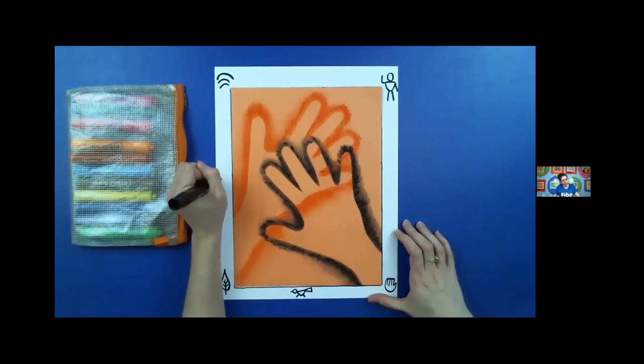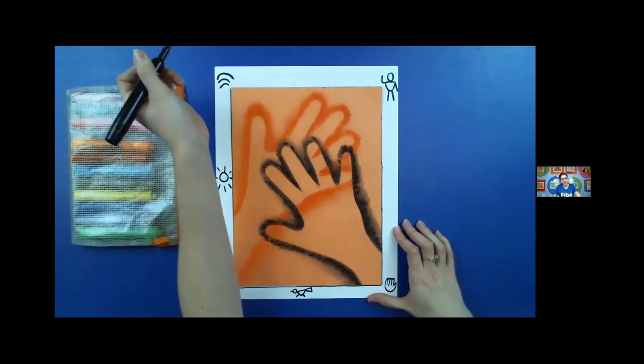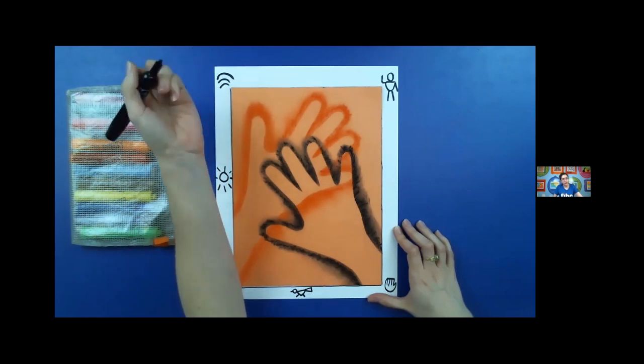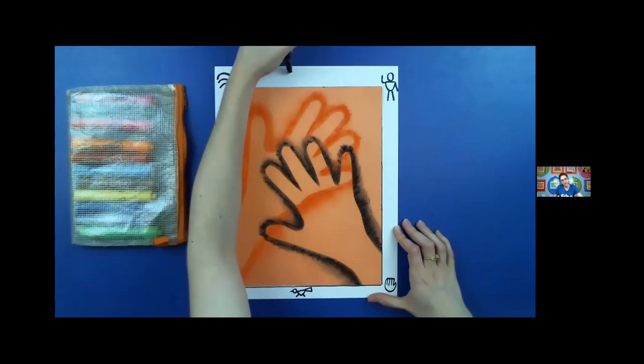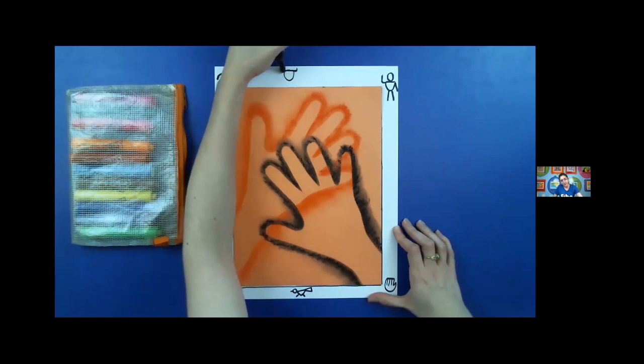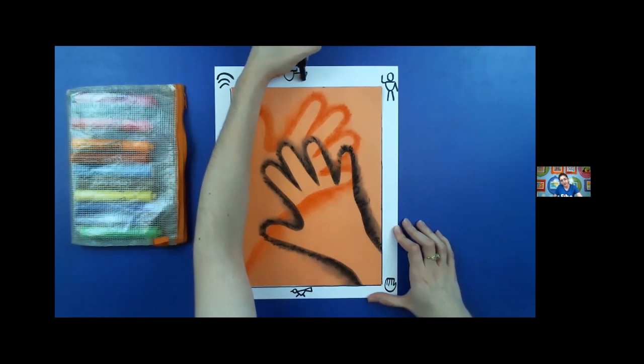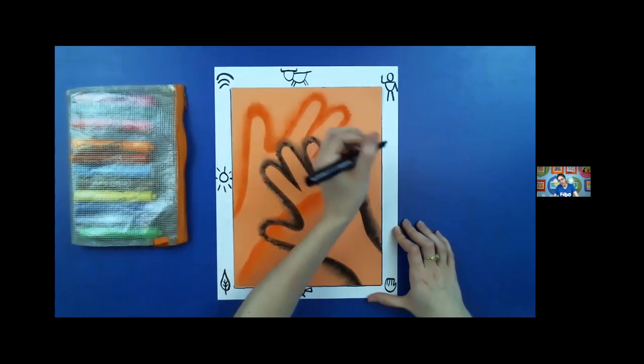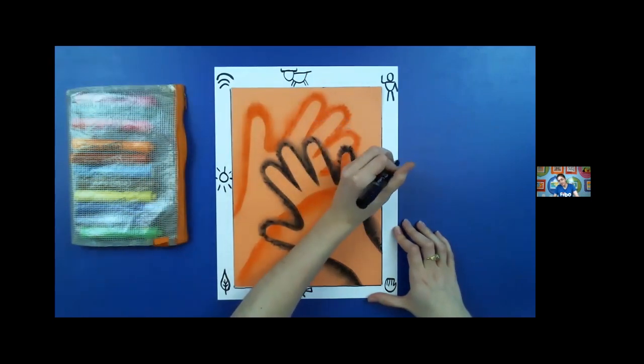I'll do a sun over here. There we go. And then maybe at the top here, I do an ox. Maybe these are the animals that if I was a cave artist that I saw. And so I documented them. And then over here, maybe I can do the moon.